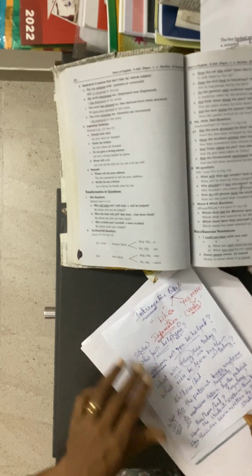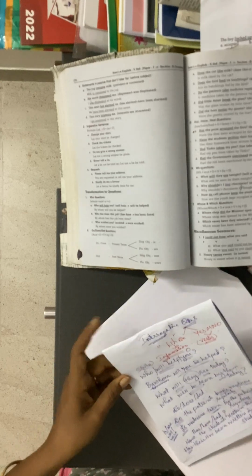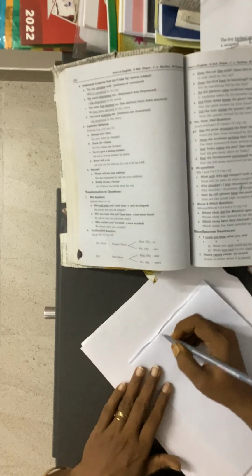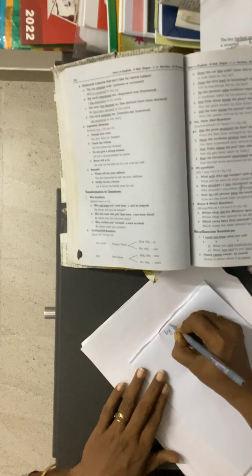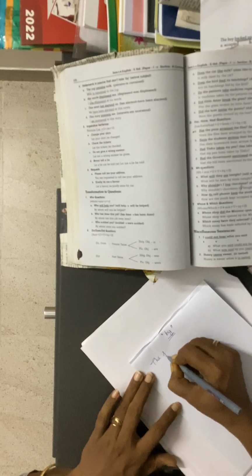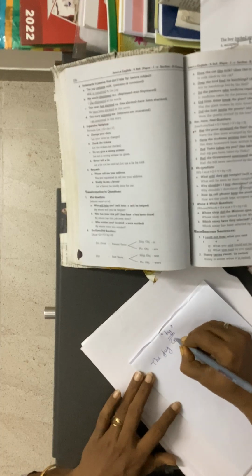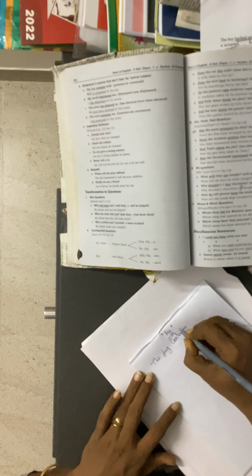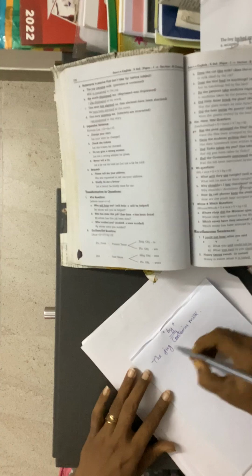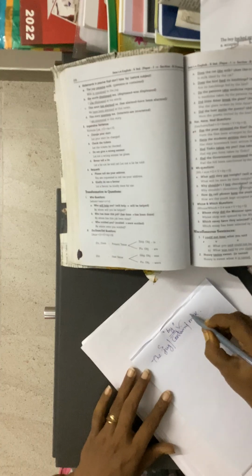So this is a way of transforming interrogative sentences, that is WH questions and yes or no questions. Sometimes there will be statements without by. We need not use by. Example, the jug contains milk. Subject, verb, object.